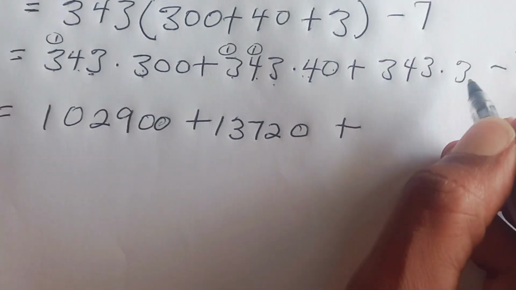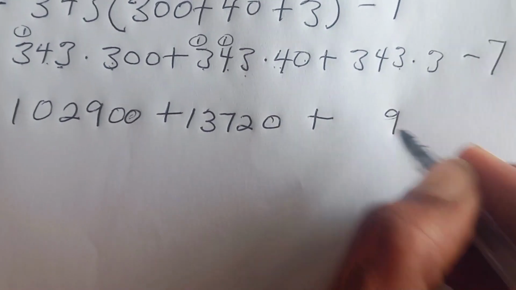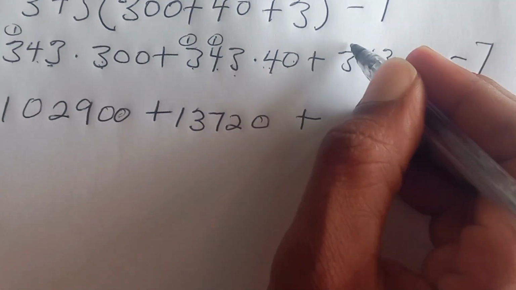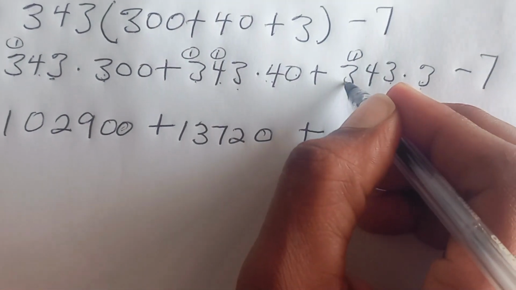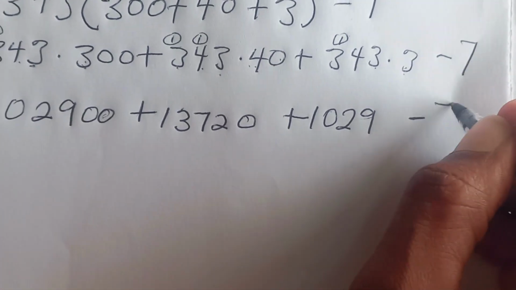Plus this one, we are going to get 3 times 3 is 9. 3 times 4 is 12. So 2, a remainder of 1. 3 times 3 is 9 plus 1, which is 10. Then minus our 7.